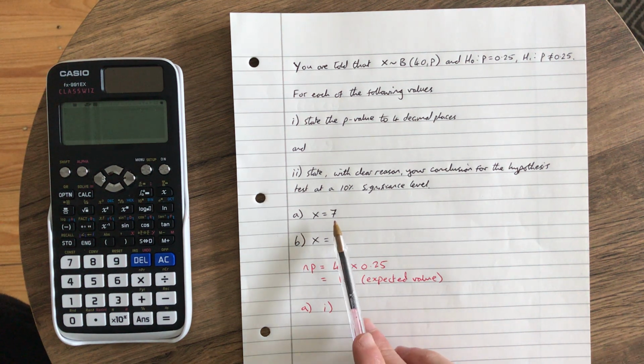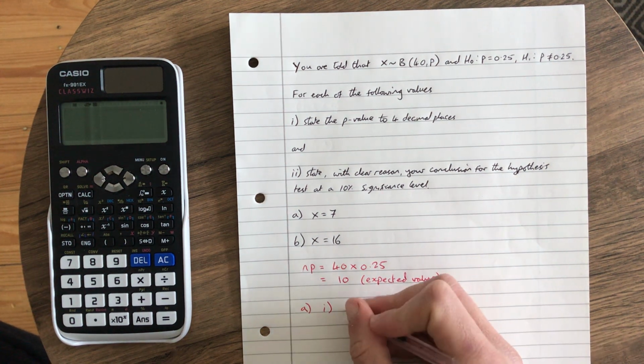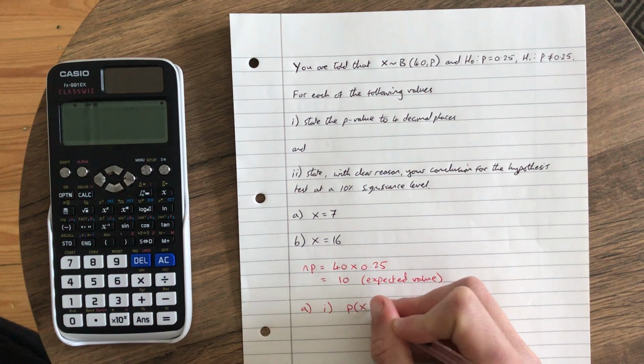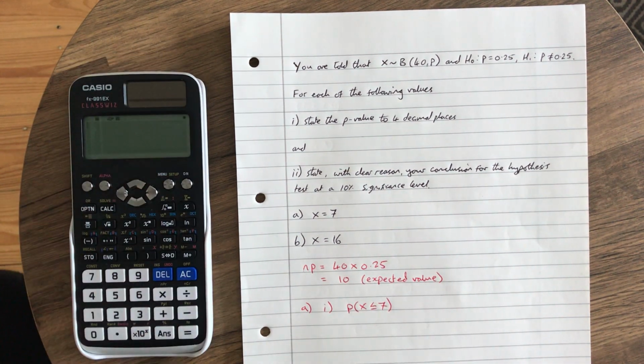Now, 7 is the value that we want to test. That is less than 10. So when finding our p-value, we're going to be looking at the probability that x is 7 and more extreme, which would be less than or equal to 7. So here we're going to be finding out the probability that x is less than or equal to 7. And we can do that on our calculator.